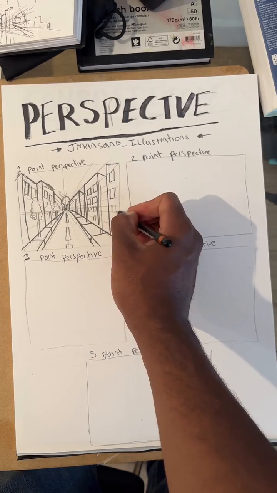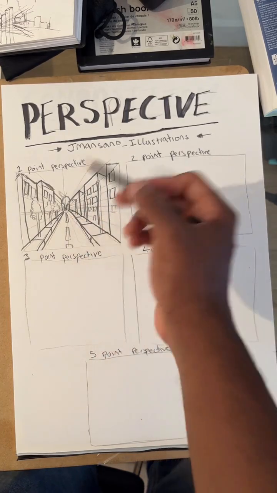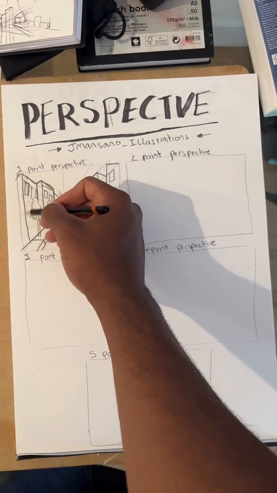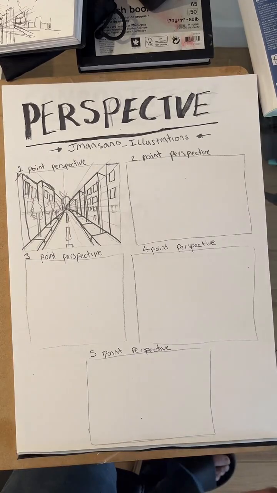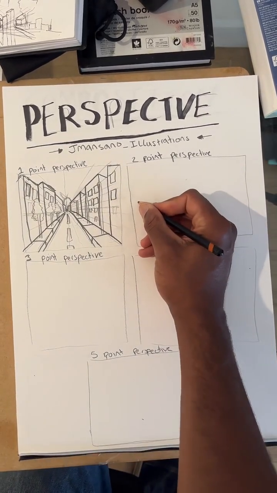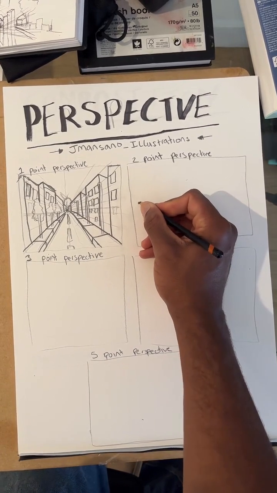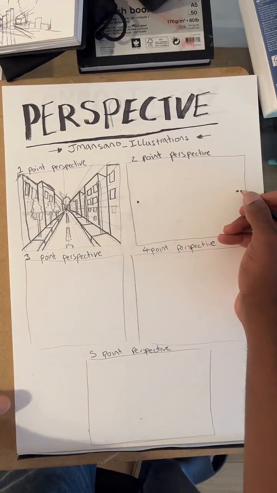So as long as you're following the lines, it should give it a realistic view. Well, to a certain extent. But yeah, let's go on to part 2. So 2-point perspective now. So 2 vanishing points. So 1 vanishing point here and 1 vanishing point here.